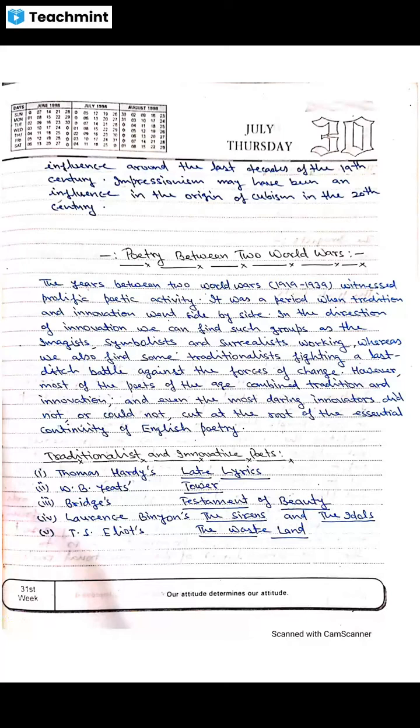So I'm going to take poetry between two world wars, and you find here the years between two world wars, 1919 to 1939.